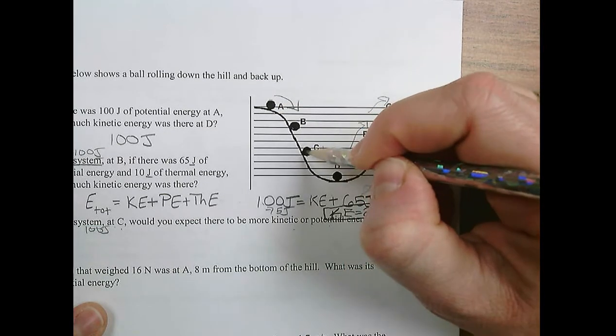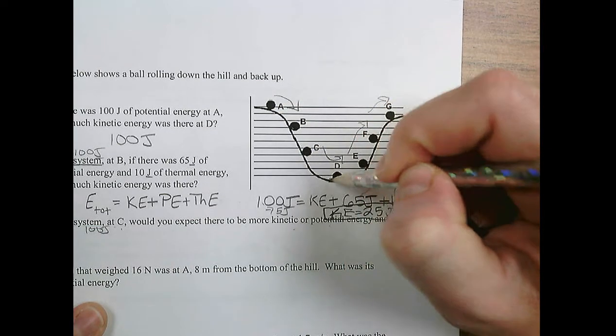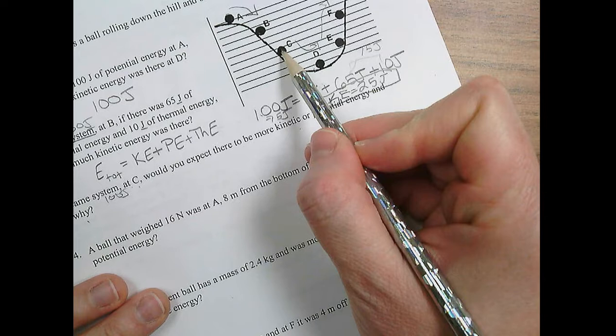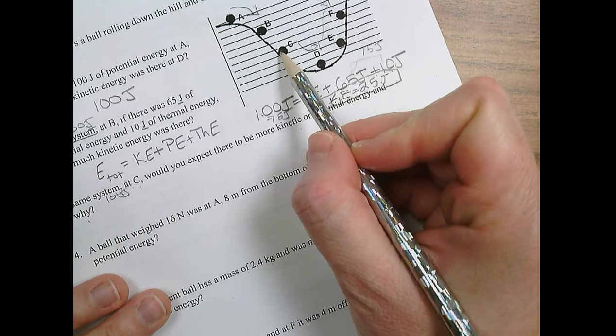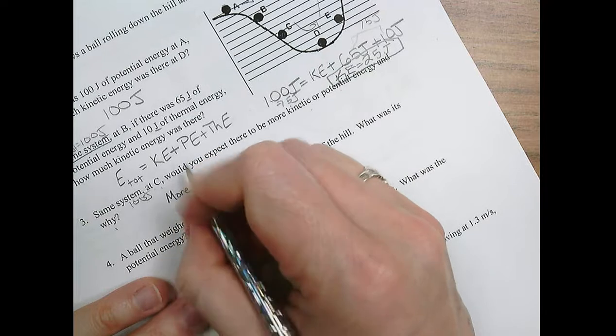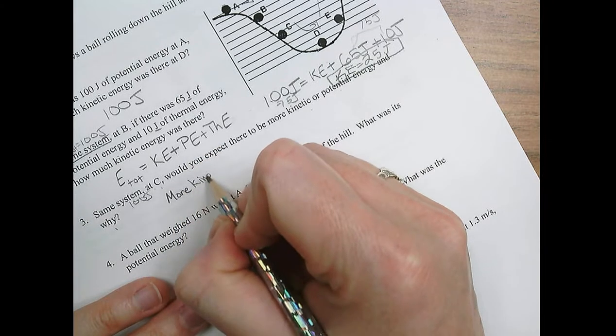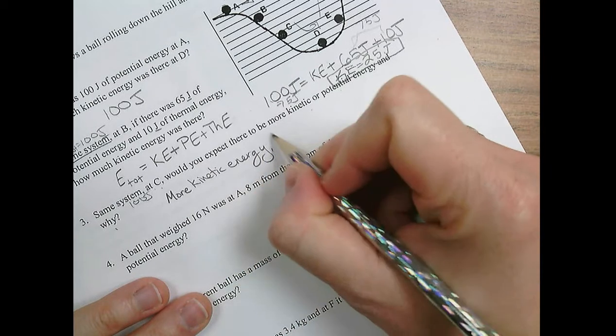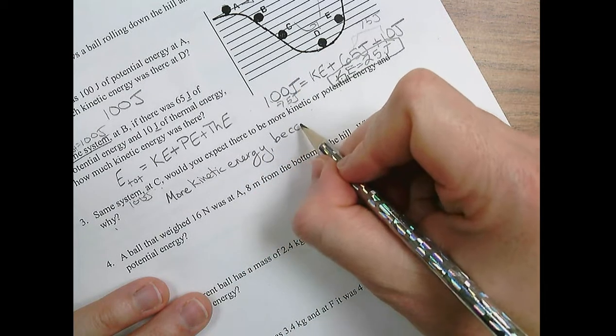Well, it's kind of in the middle, but it is closer to the bottom. And so that means the height is decreased quite a bit and the speed has increased. So we're going to expect more kinetic energy because it's closer to the bottom than the top.